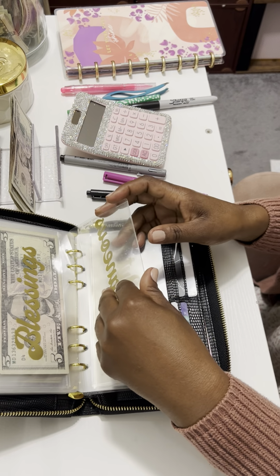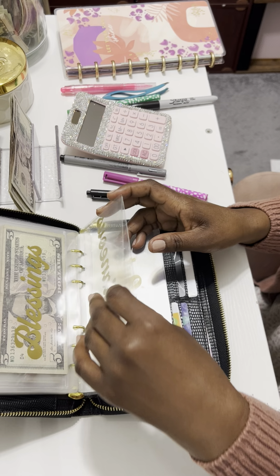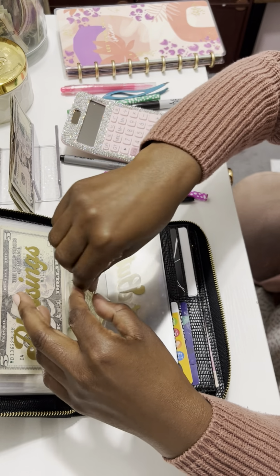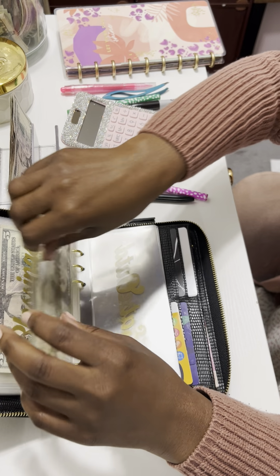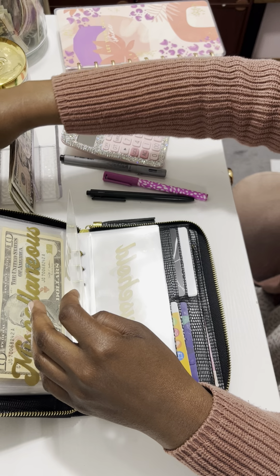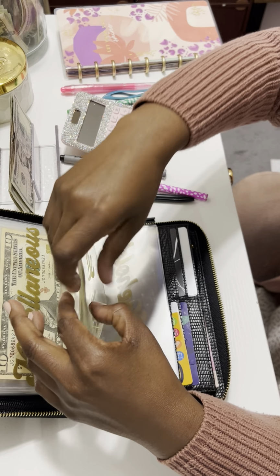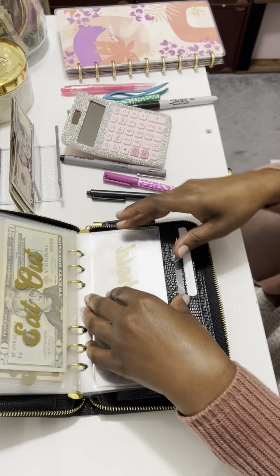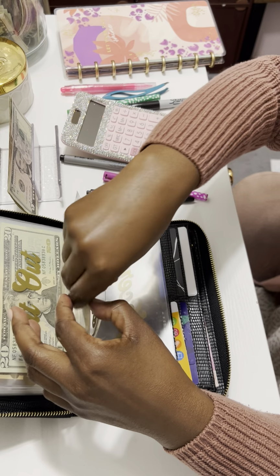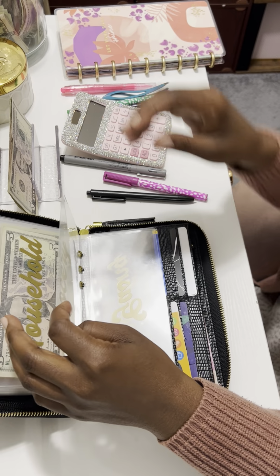I'm already short $10. I don't even know how I'm short $10. I'll take it from miscellaneous, which always gets 10. Eat out, I am actually only putting $20 in this week. Household is going to get 5. I don't really need anything for household, that much I know for sure.